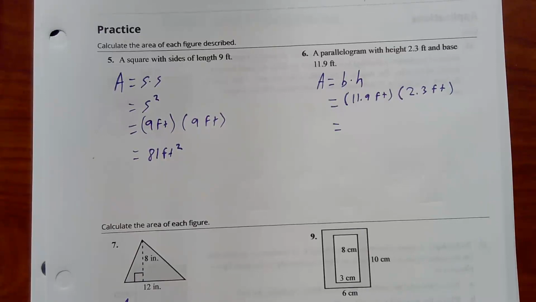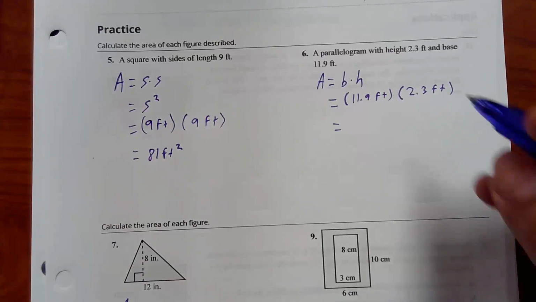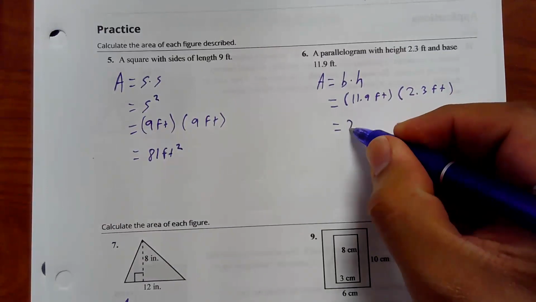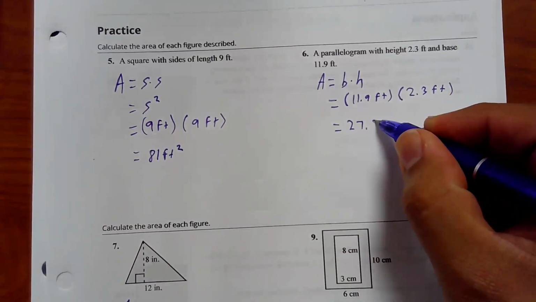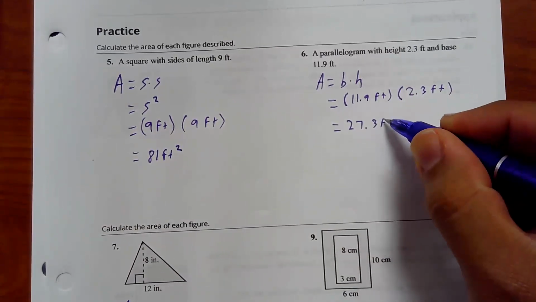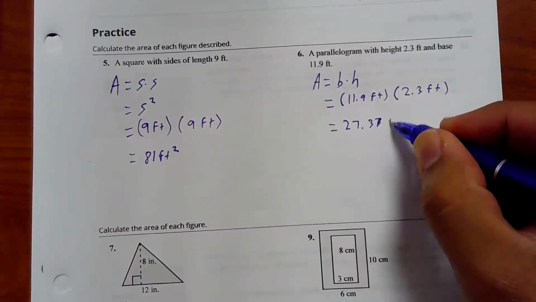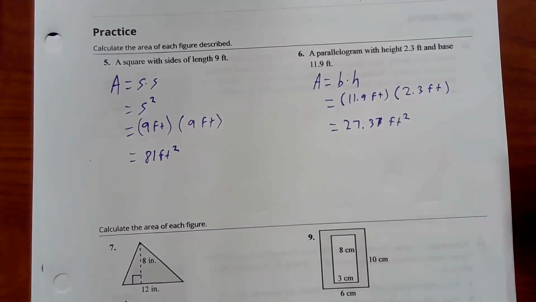What do you guys get for 6? 70, 27? 0.37. Yeah, that's right.